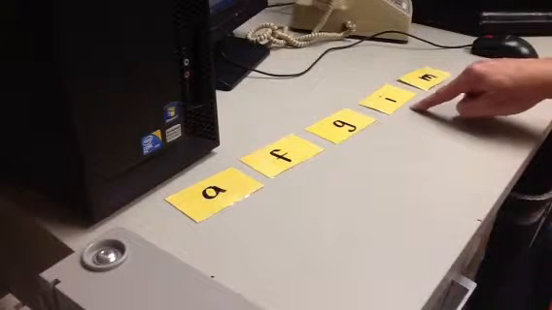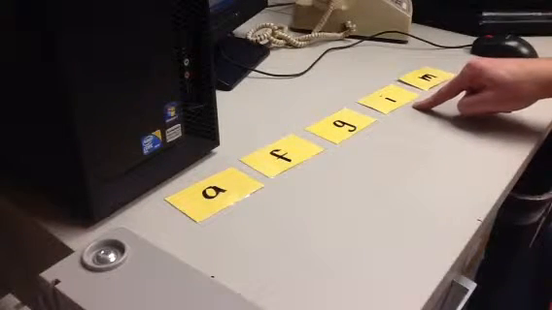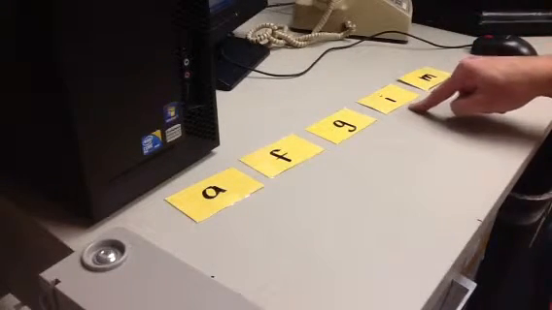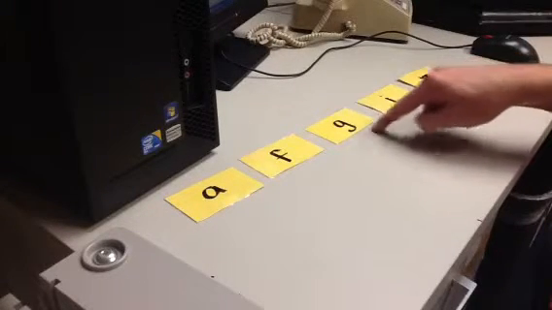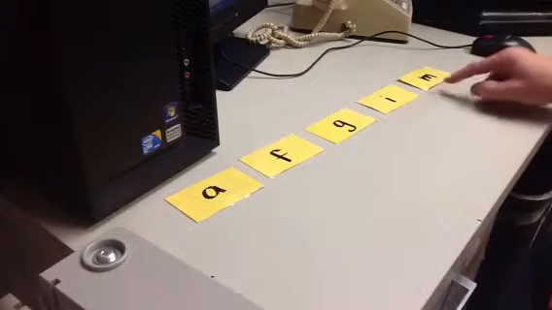Thinking, let's say that the student didn't know this, got this one incorrect. I would say, this sound is I. What sound? The student would say I. I would say yes, I. We'd go back to and continue on with that process.